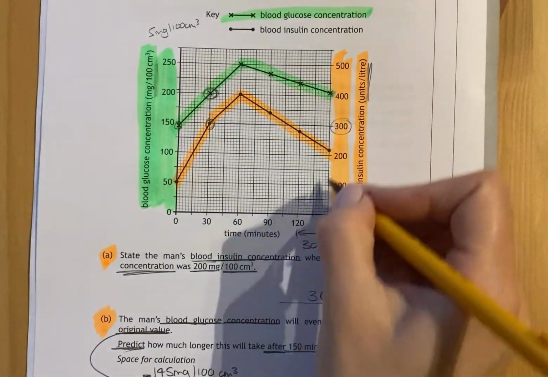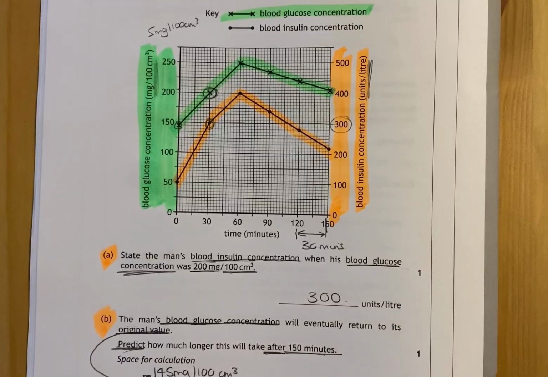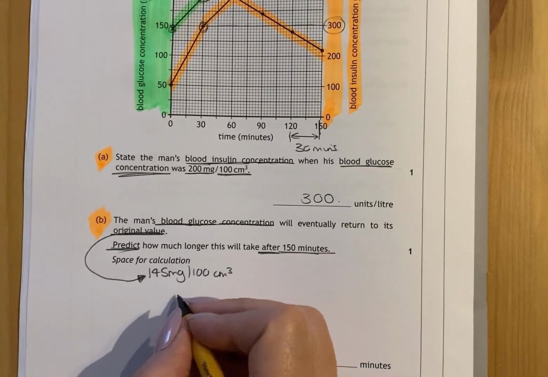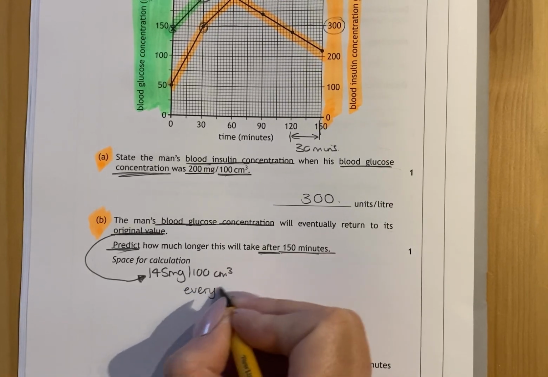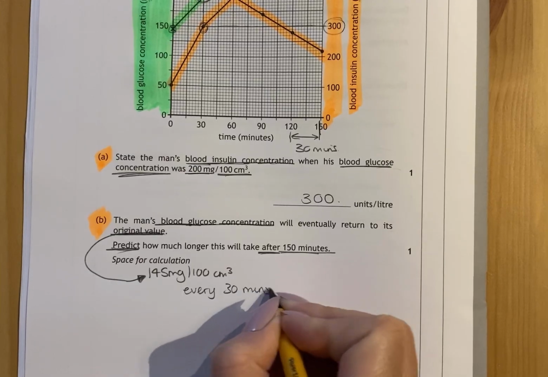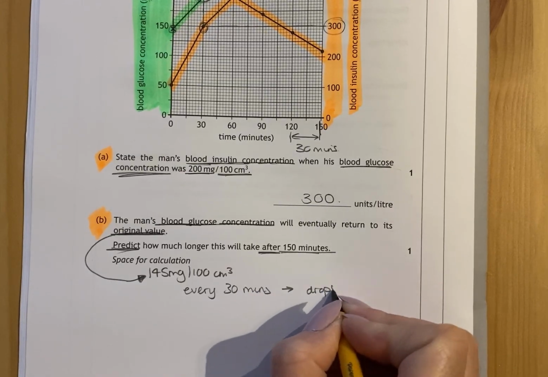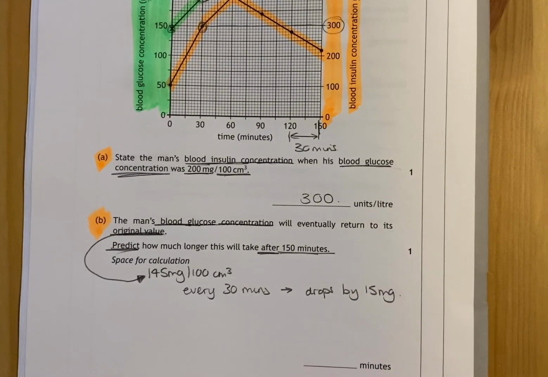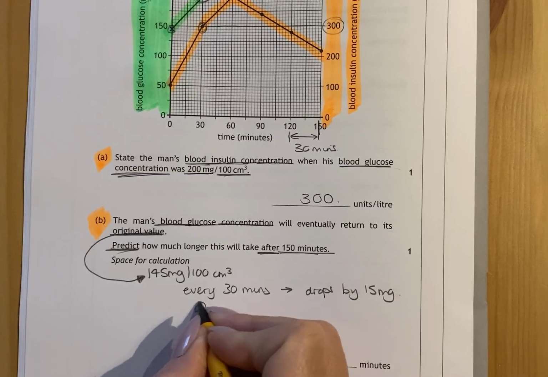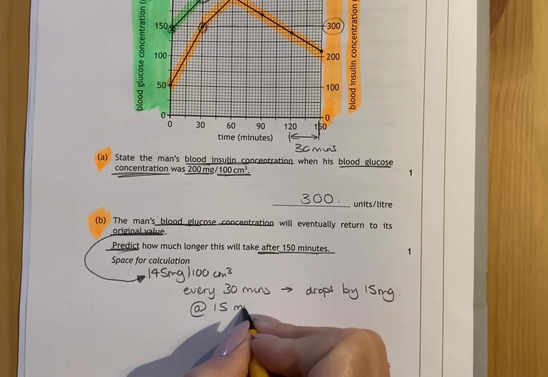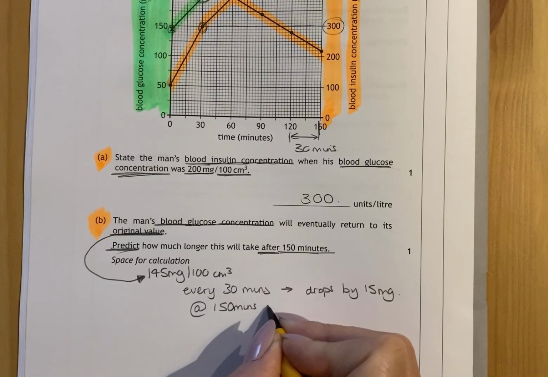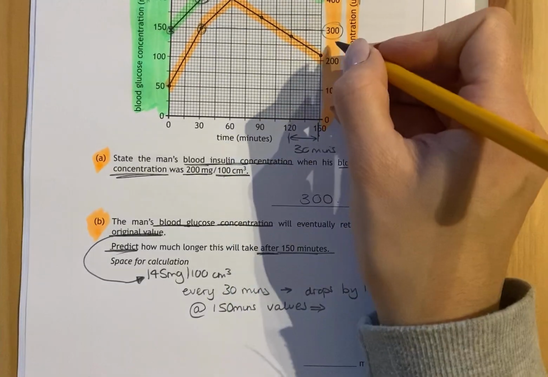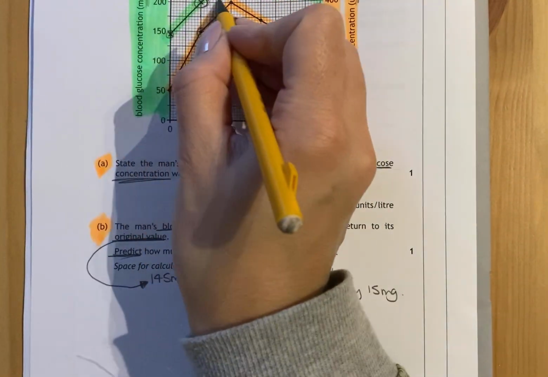So if it's dropping by 3 boxes over that 30 minutes, that means it's dropping by 15 milligrams per 100 centimetres cubed every 30 minutes. And at 150 minutes, the value is 205.